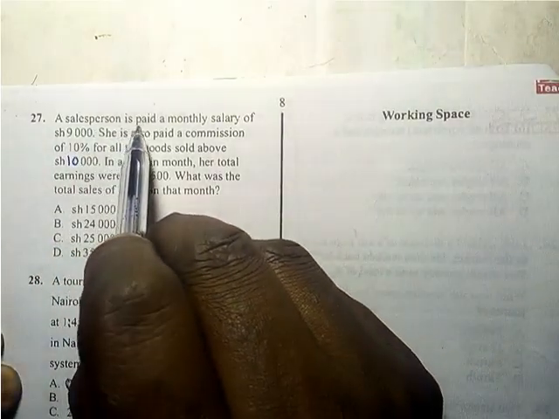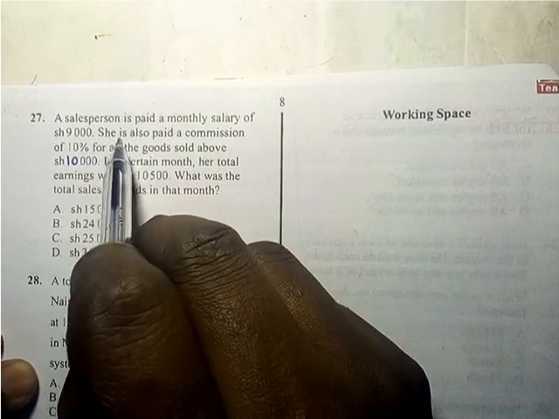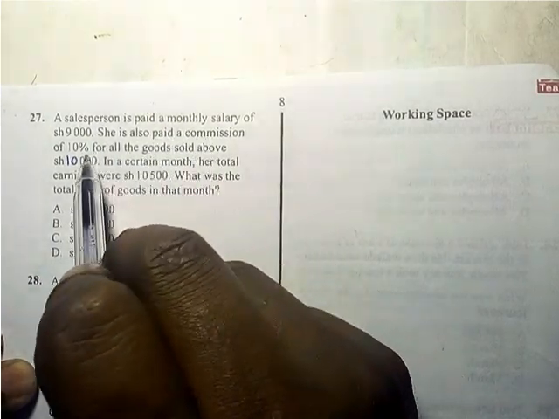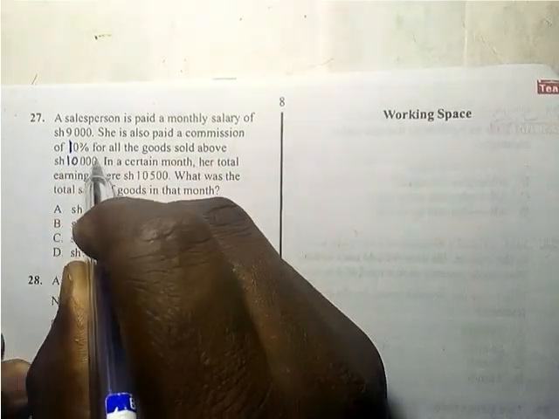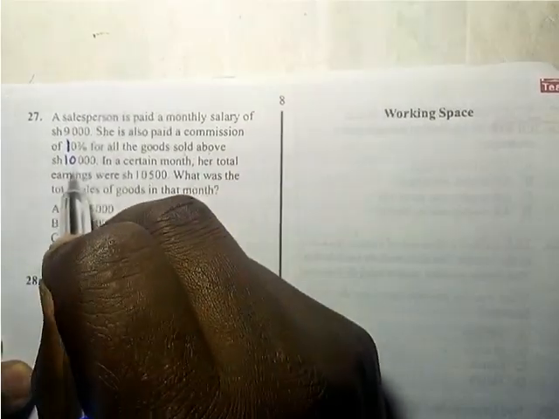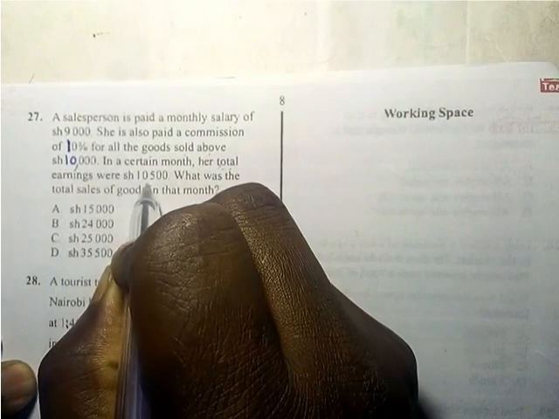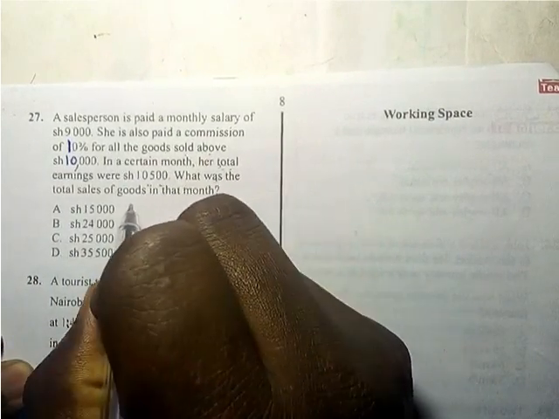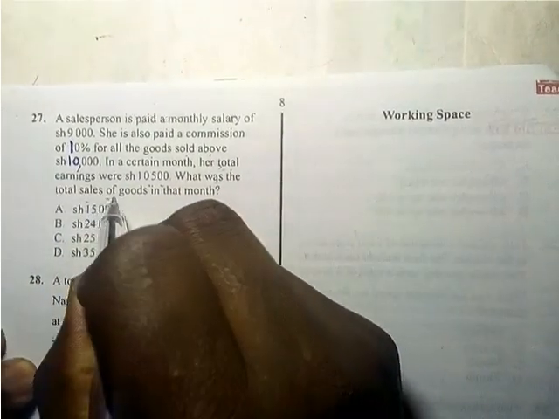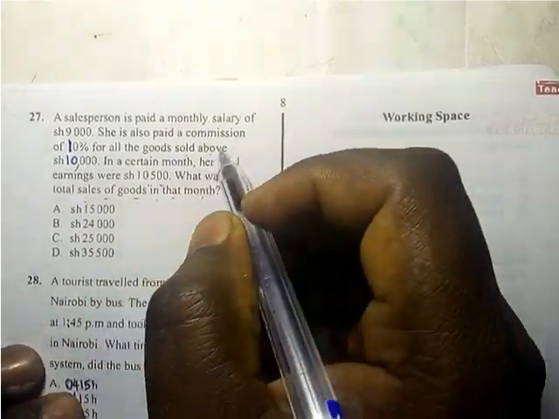A salesperson is paid a monthly salary of 9,000. She is also paid a commission of 10% for all goods sold above 10,000. In a certain month, her total earnings were 10,500. What was the total sales of goods in that month?